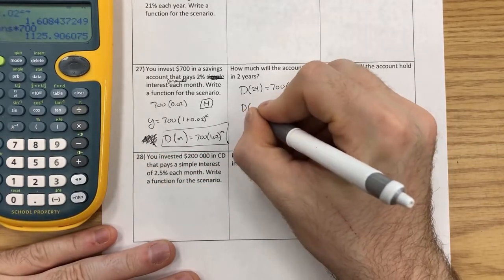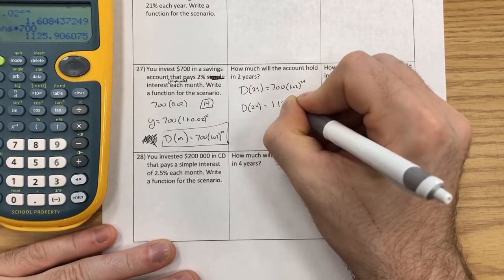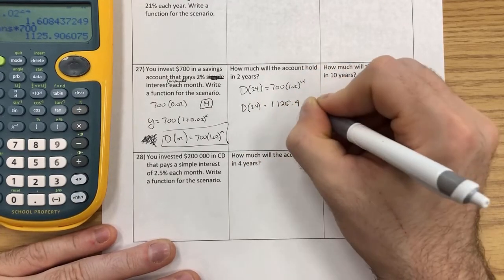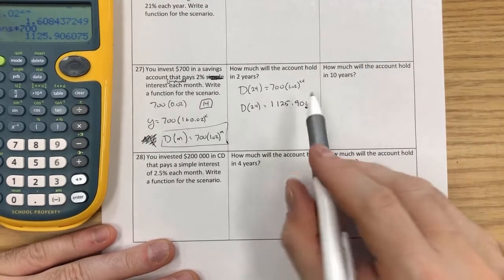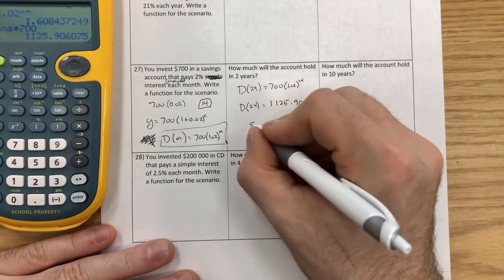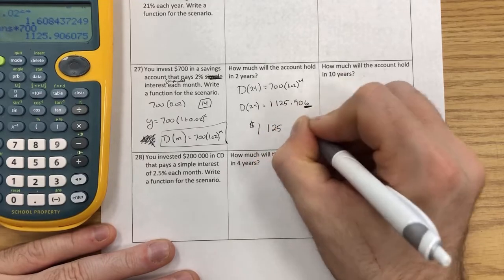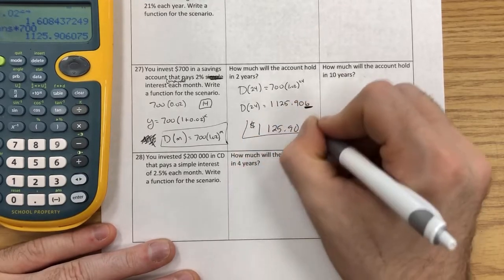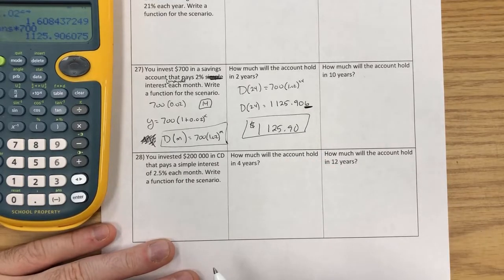That means after 24 months, we have over $1,125 in our bank account. 96. So this number right here, you haven't quite earned that penny yet, so the bank's not actually going to pay you. They're going to say you've earned $1,125.90 in 24 months. If you leave it in a little longer, we'll give you that extra penny.